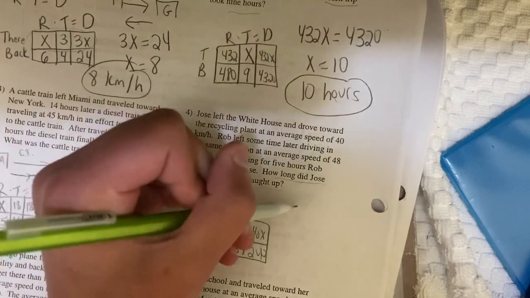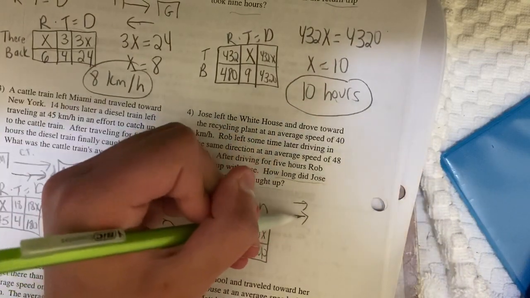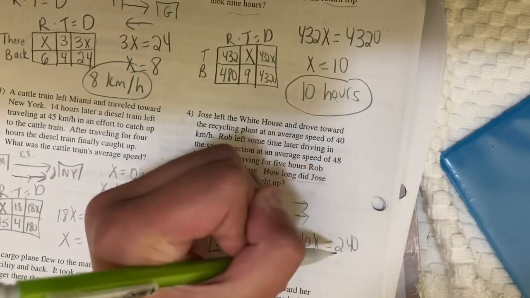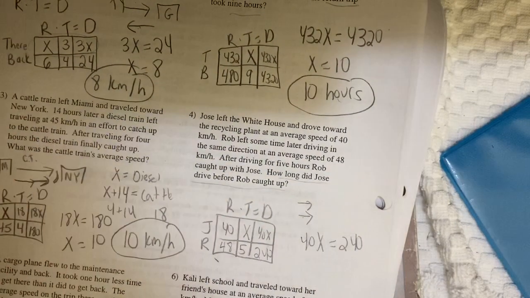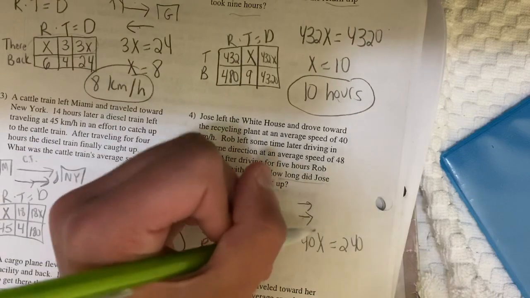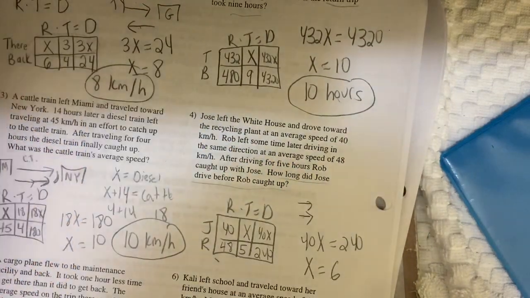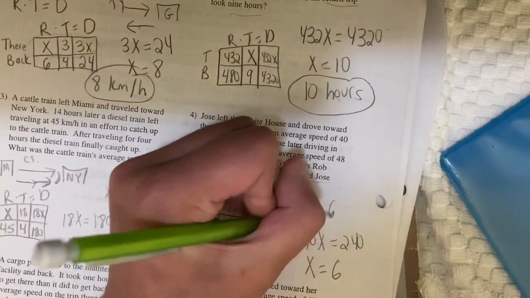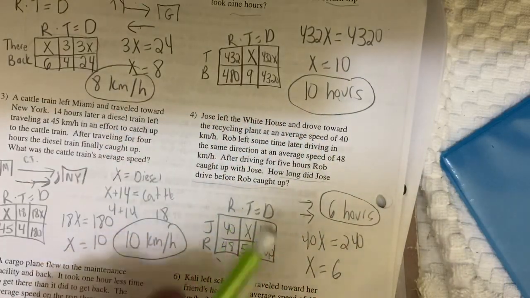So their distances are going to have to be the same, assuming that Rob caught up with Jose. So 40x equals 240. And then if you plug that into a calculator, or you can just do it mentally, either works, you'll know that x has to equal 6. So we know that since 6 is x, he's been traveling for 6 hours. You always assume that time is hours.